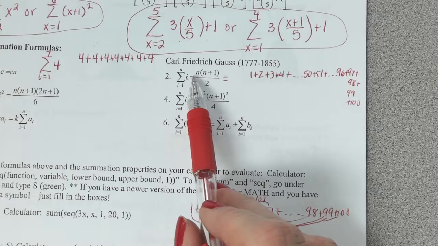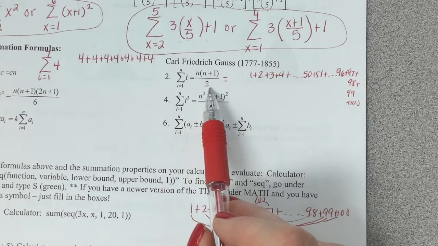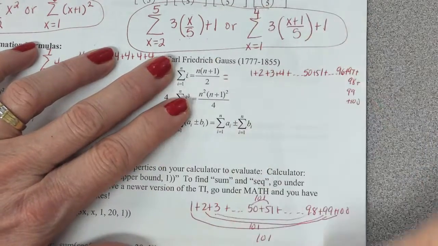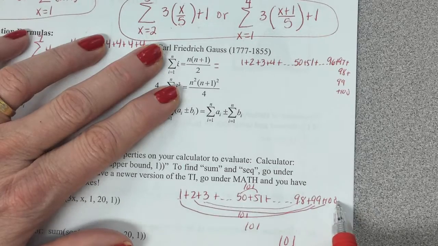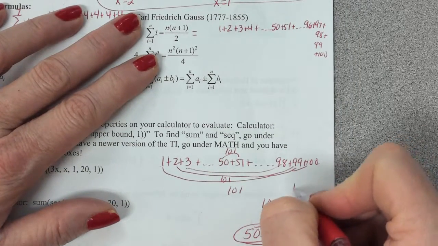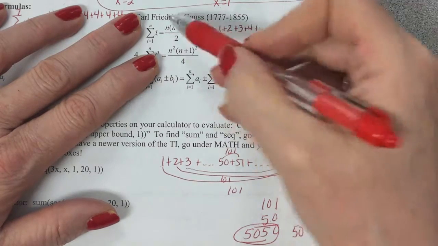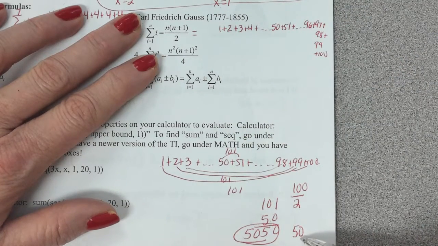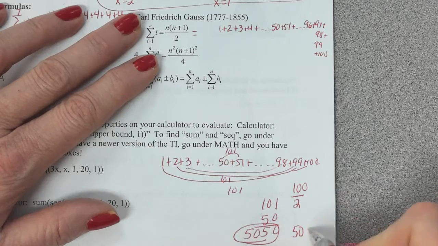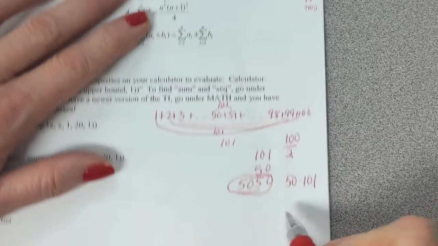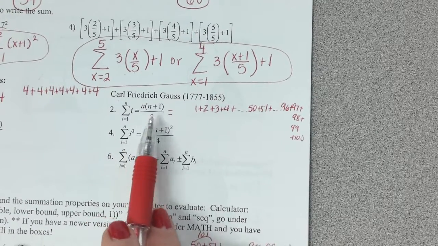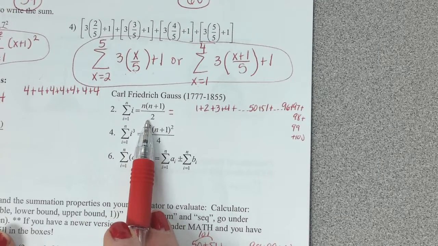It says we're going to do n over 2. So n over 2 in this case, we had 100 terms. So n, 100, divided by 2 is going to give us 50. That's going to tell us how many pairs we have. And then 100 plus 1 is 101. So see how that's going to be the same thing? He was really using this formula without ever being told it.